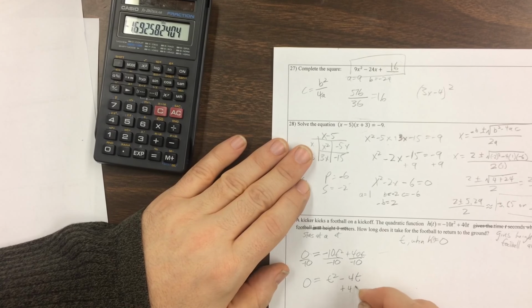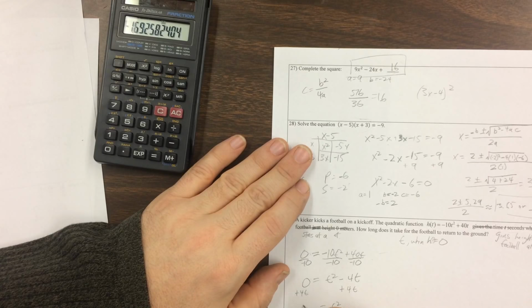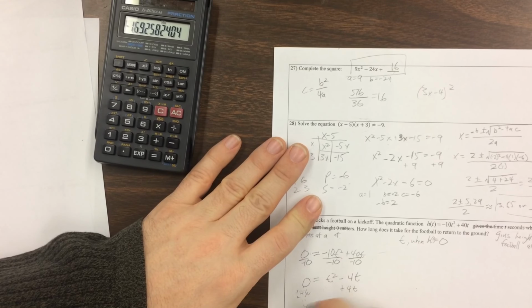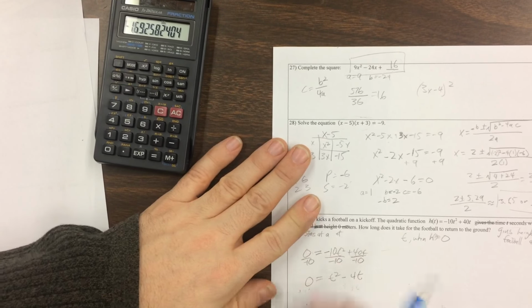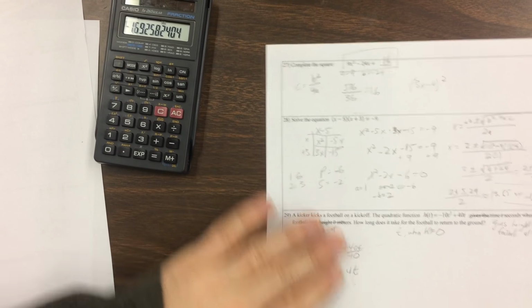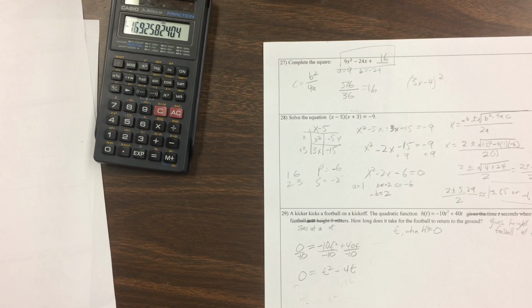And now we can use the square root method. Excuse me, we can't use the square root method. I think I'm bogging down on the math and the review, but that's normal.